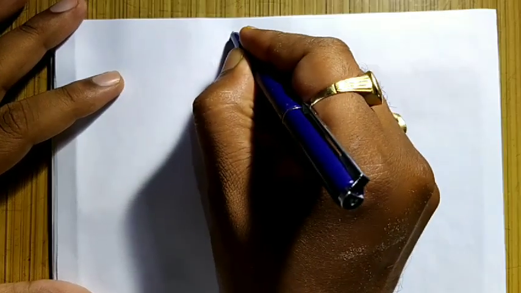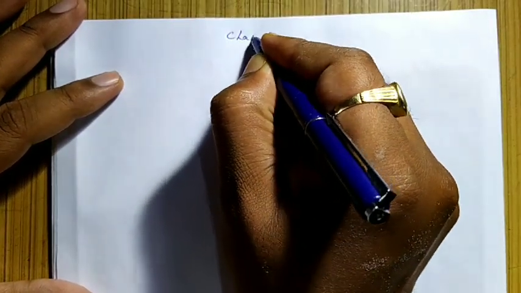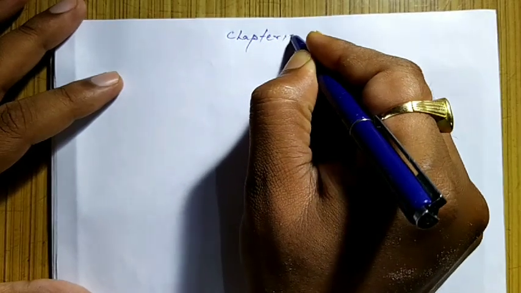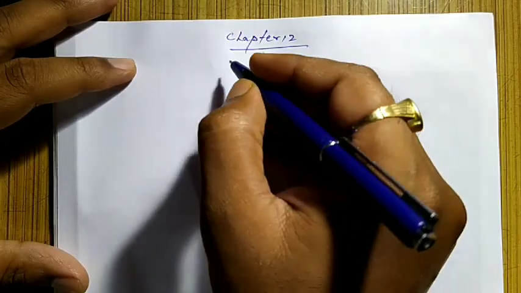Hello everyone, today we will start new chapter 12. Okay, and what is chapter 12? Algebraic expression.